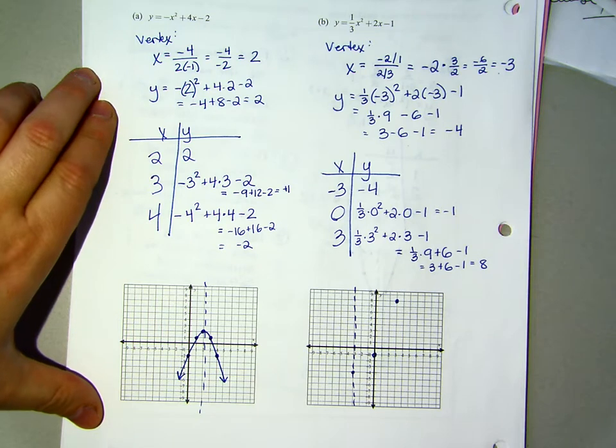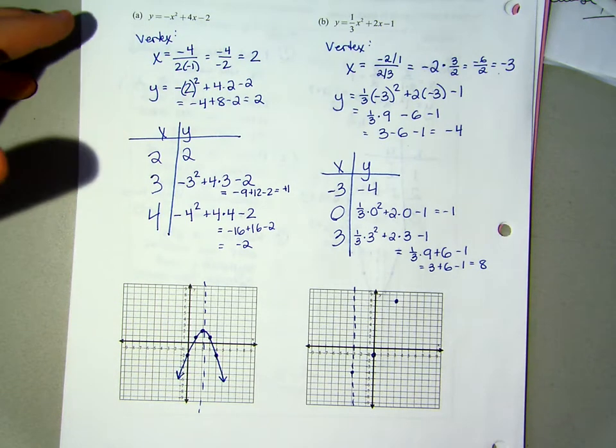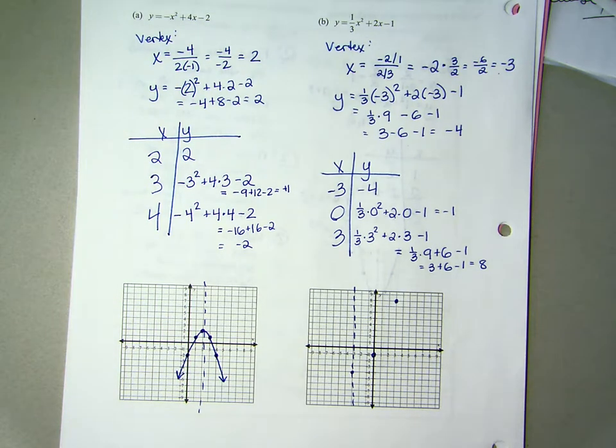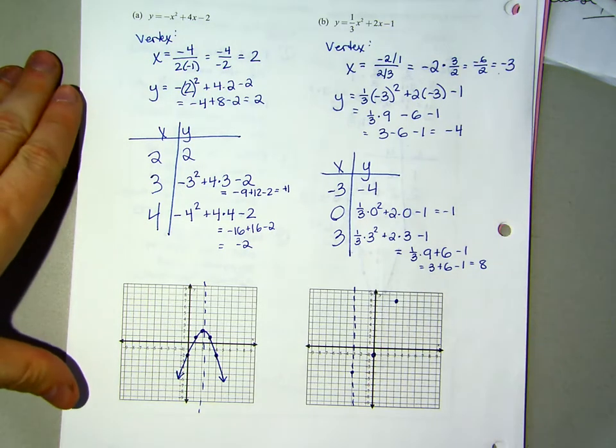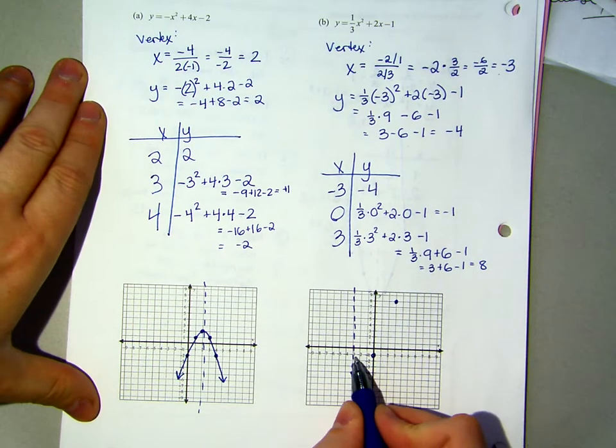So I'm getting 0, negative 1. And as Philip said, yeah, that is just the y-intercept. If you just say 0, negative 1, I'm okay with that. Then I plugged in 3. I got 8. And I'm going to do some reflections now.